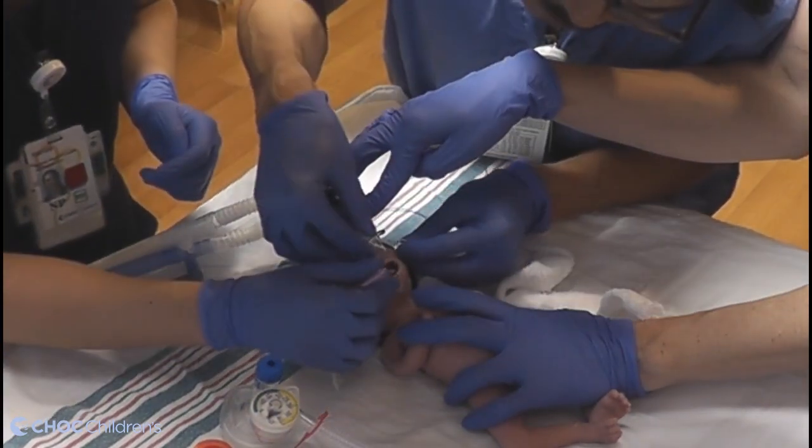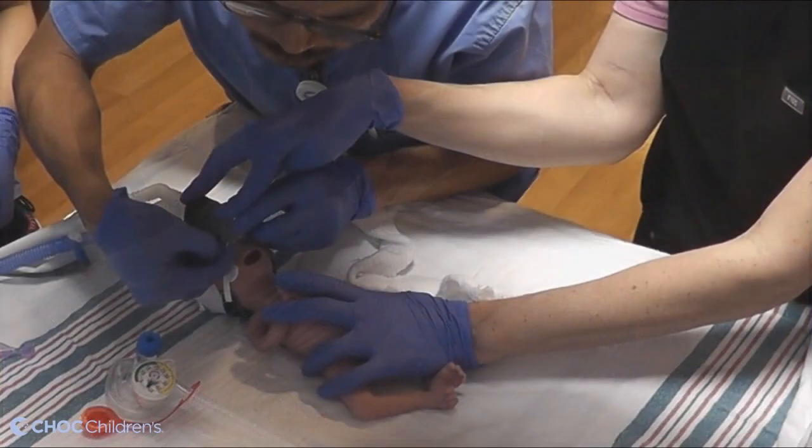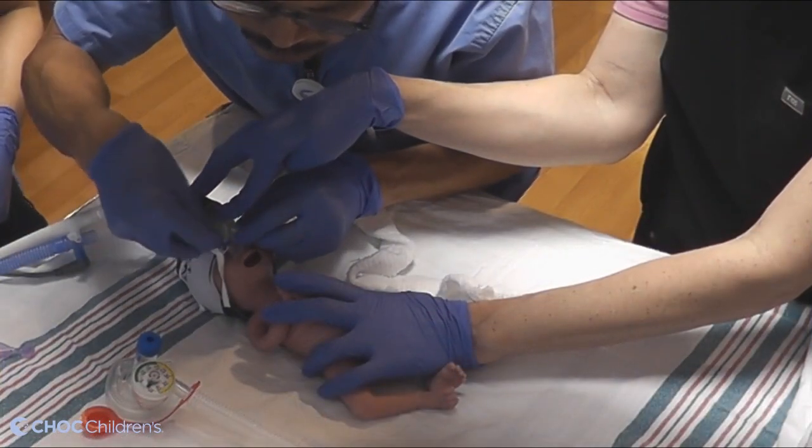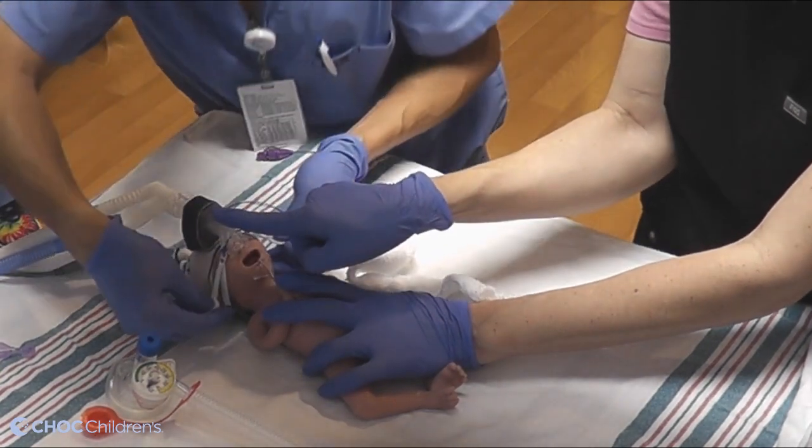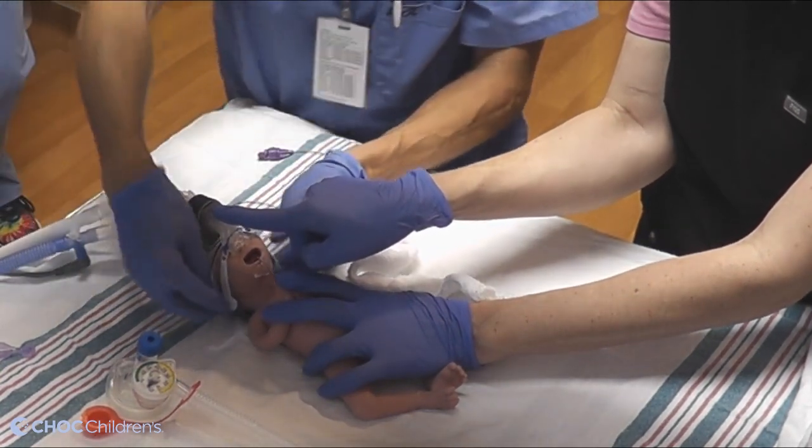Give your sucrose to minimize discomfort. Ensure the bubbling of the CPAP, and you're going to monitor the vital signs by activating the monitor QRS volume on the screen.